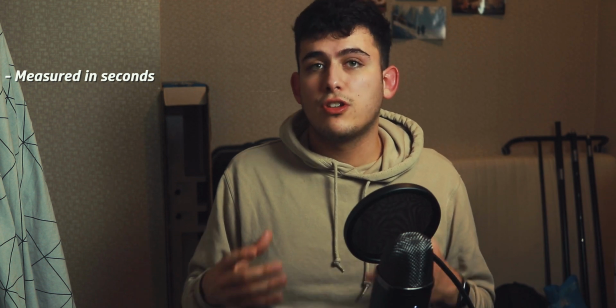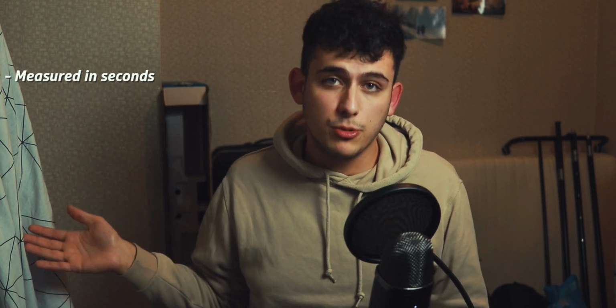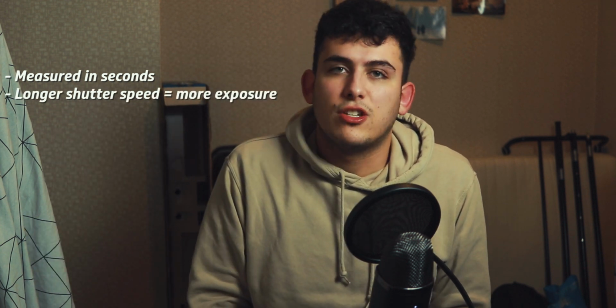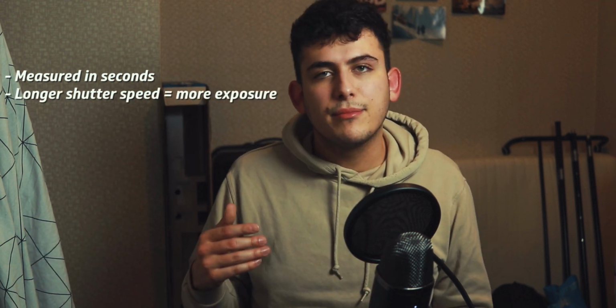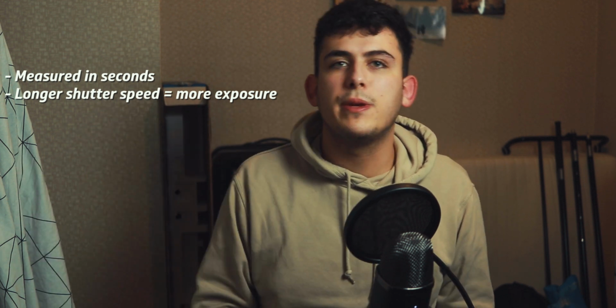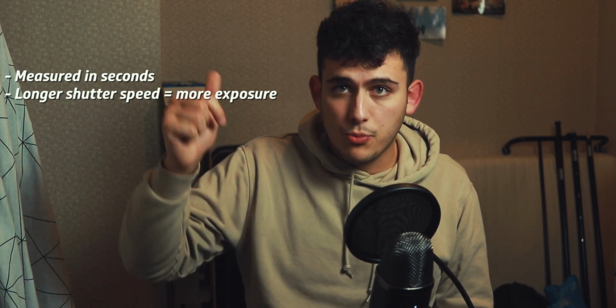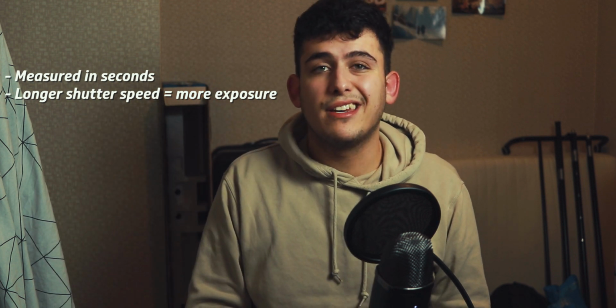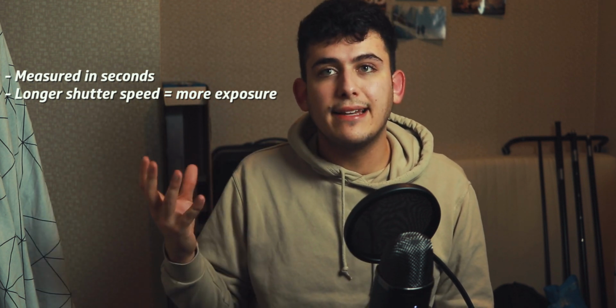Meaning that you want your shutter speed to be as long as possible if you want your picture to be really exposed. But obviously this also has a drawback because you can't make your shutter speed be forever, right? You can't put your shutter speed on like 5 minutes. That would mean that when you press the button to take a picture, it's gonna take 5 minutes to let all the light in and then the shutter is gonna close. So this is not gonna work, right?